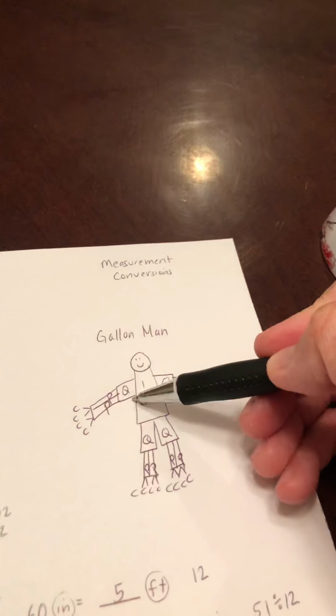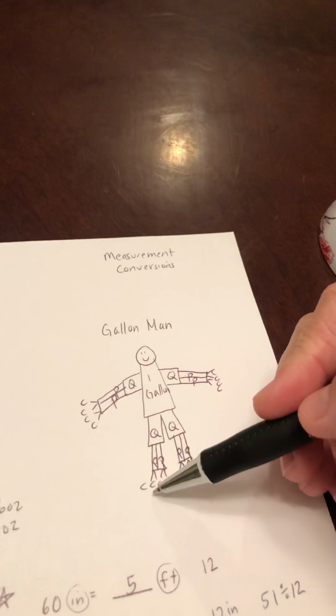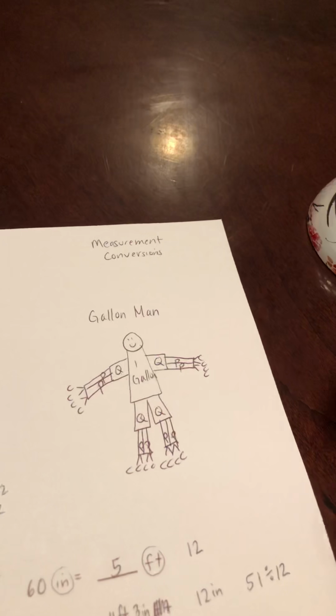So very quickly, if I were to ask, how many pints are there in a half a gallon? Okay, half a gallon would be down here. So how many pints is that? 1, 2, 3, 4. How many pints would be in 3 gallons? That'd be 3 of the gallon man. So there's 8 of them in here. 8 times 3 is 24.